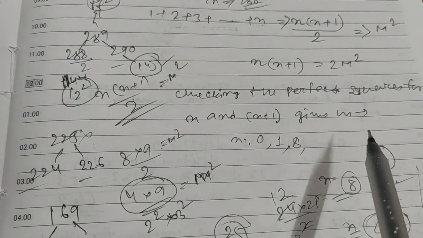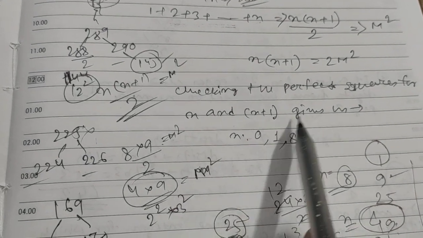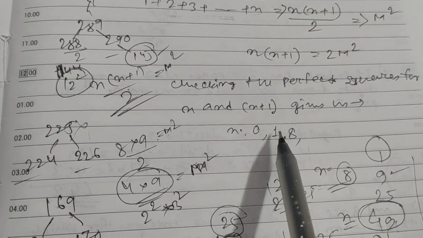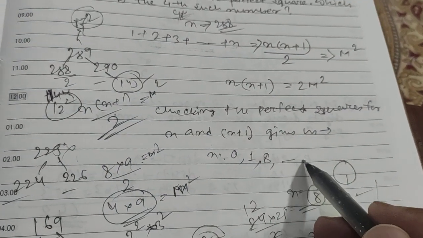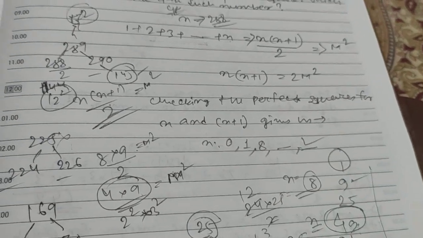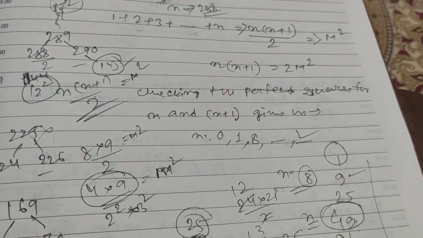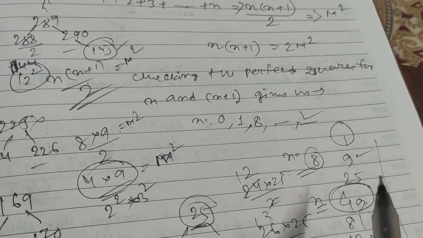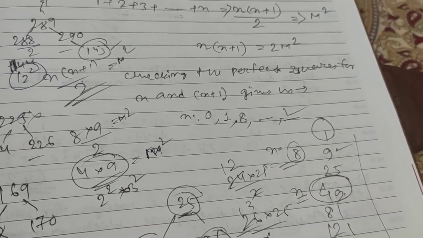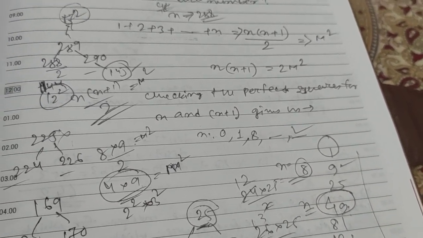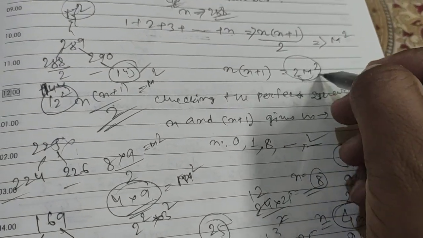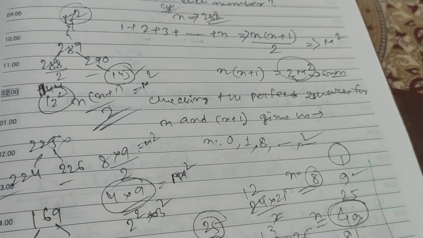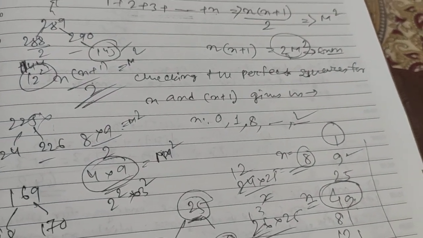So now we check the perfect squares for n and n plus 1. Here the first one is given as 1, then 8, and then two blanks. You need to calculate the fourth one. Twice a perfect square, 2m square, should be even.